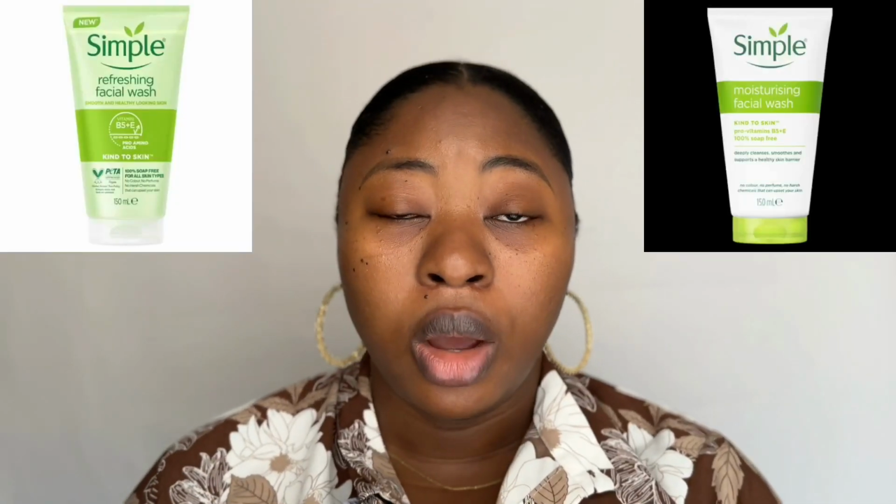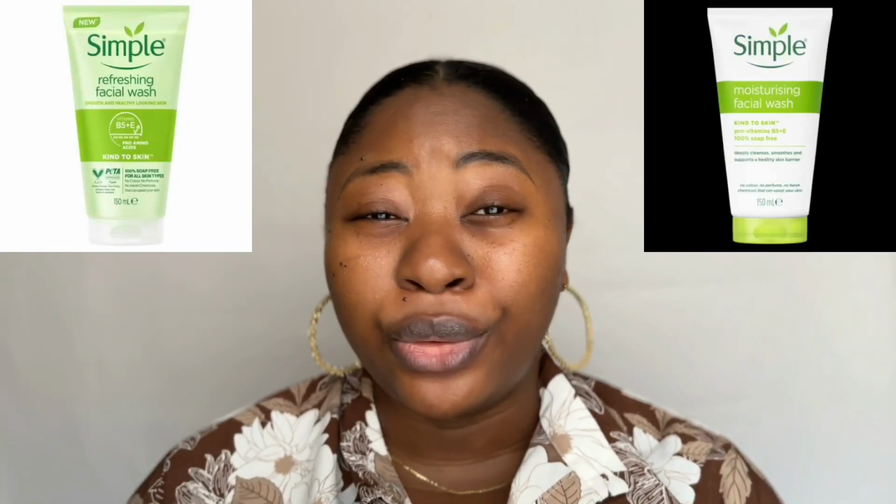So this is usually my routine. I cleanse my skin with a very simple cleanser. I don't use anything that has acids in it. In this case, I use either my Simple face wash up on the screen, or my CeraVe foaming cleanser, and I make sure I use this at night.